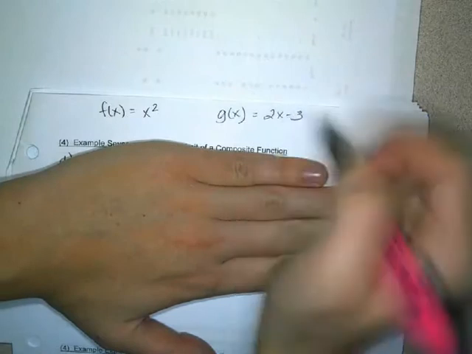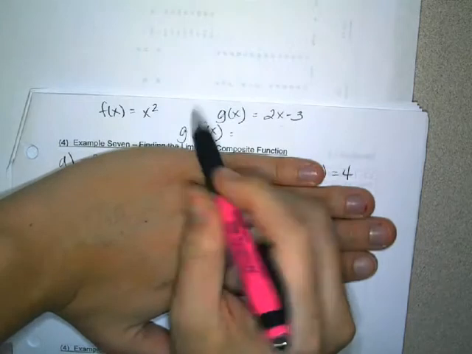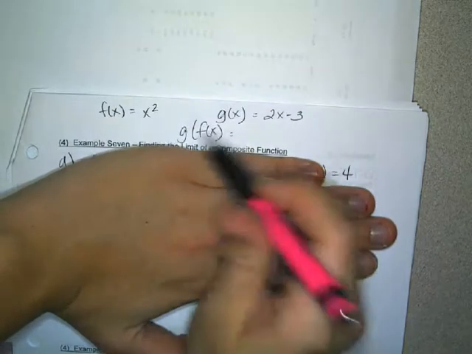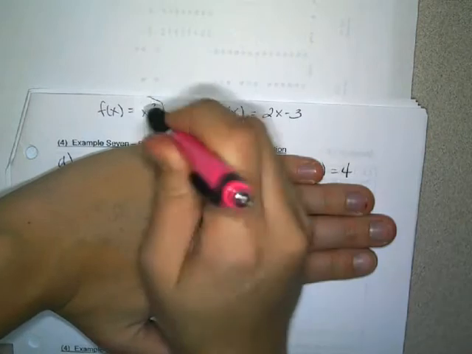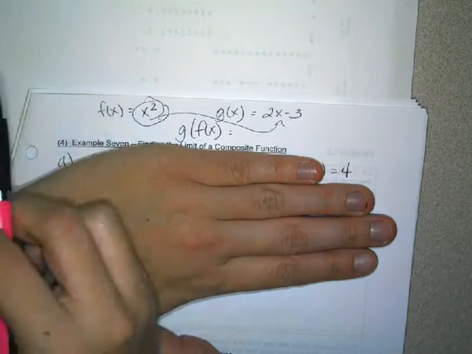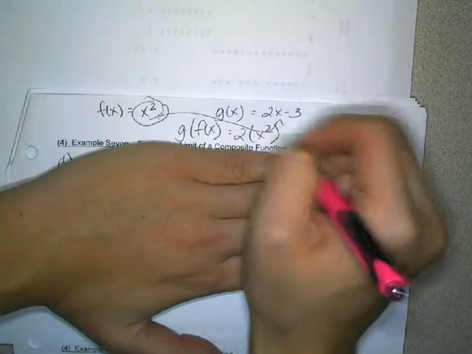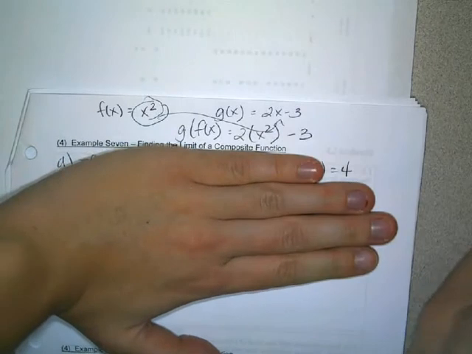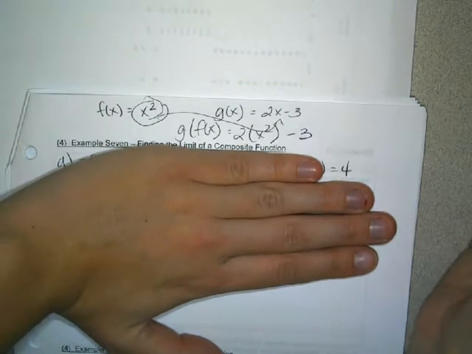If I said find g of f of x, and g of x I'm telling you is this, and f of x is this, what is this telling you to do with those 2 things? Plug x squared into the other function for x wherever you see x, right? So g of f of x would be 2 times x squared minus 3, right? Okay, we did those in Algebra 2. I think you even do them in Algebra 1 a little bit. But that's basically the type of function we're dealing with.